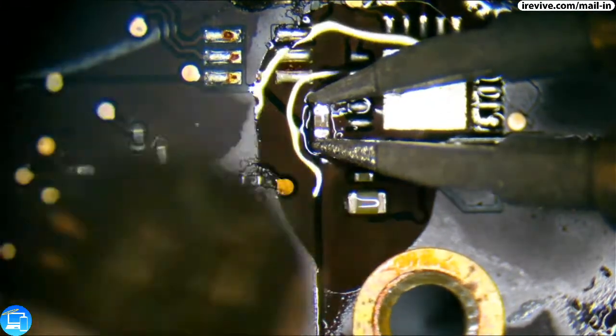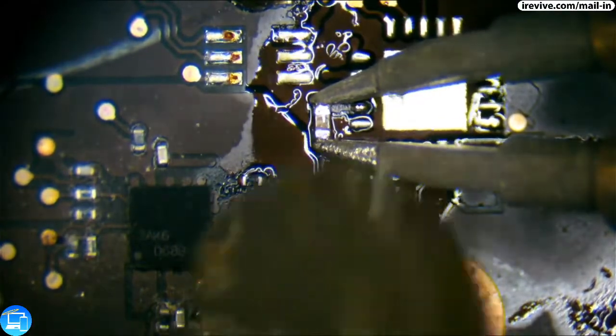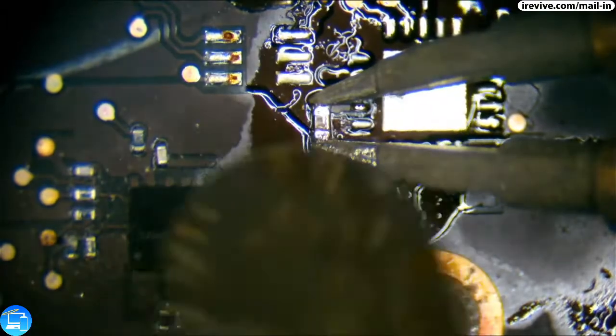Alright, so we're going to cheat with this capacitor because we're going to heat up the ground area with our rework station while heating it up also with our tweezers. It's going to allow us to pull it off the board a little faster.